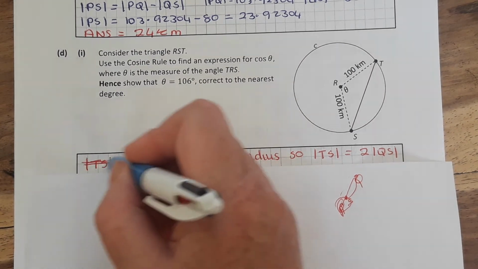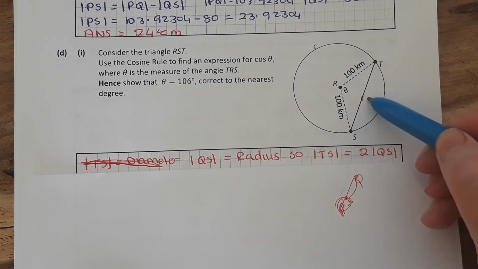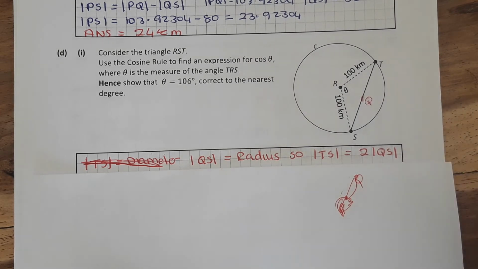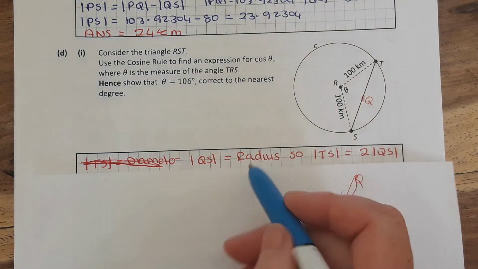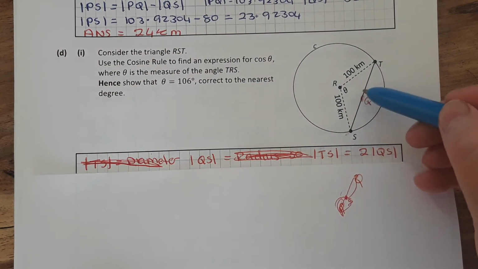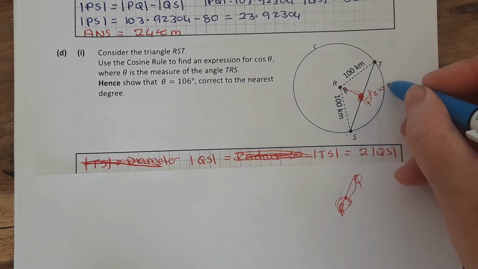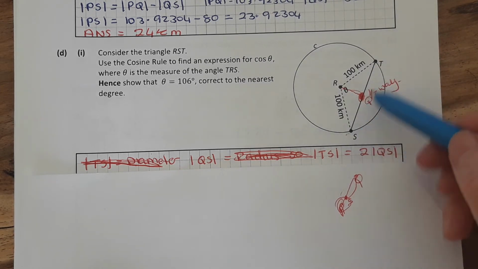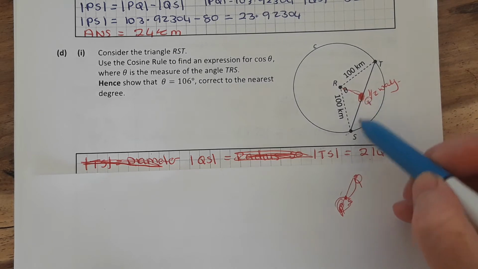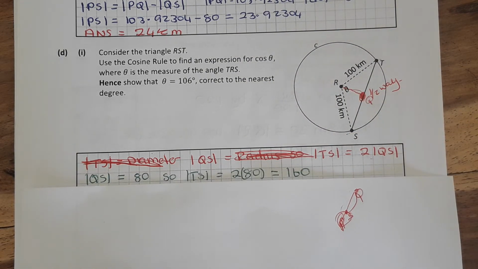Q is the halfway mark on the original, and it is the halfway mark between T and S, because it's at a right angle to there, so that bisects the line in half. So TS is twice QS. And we know what QS is. We know it's 80. So TS is twice 80.